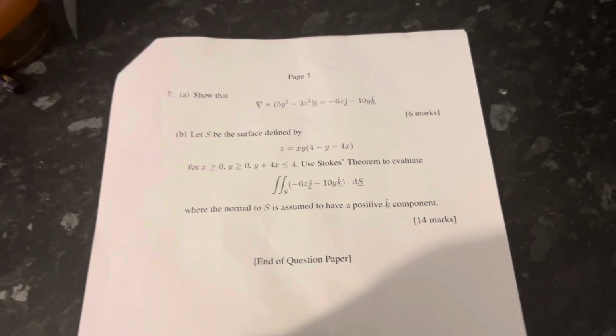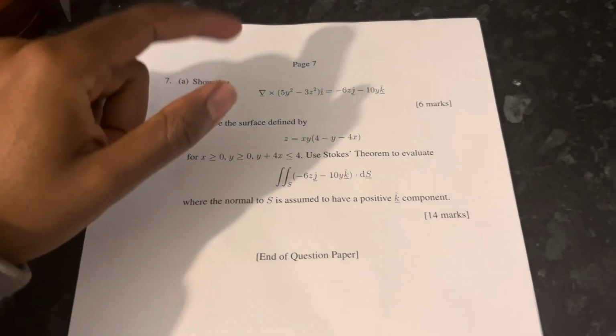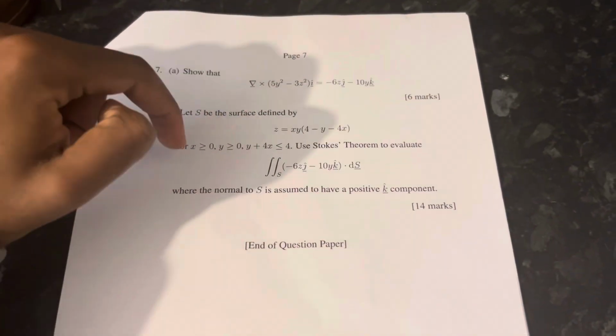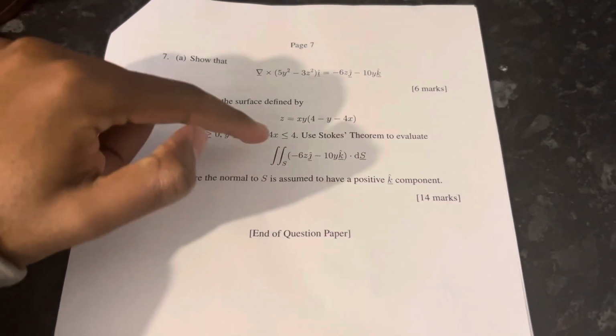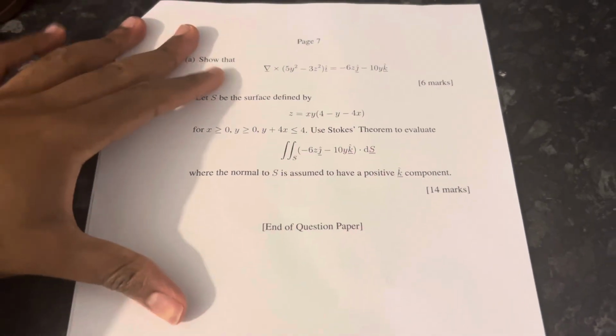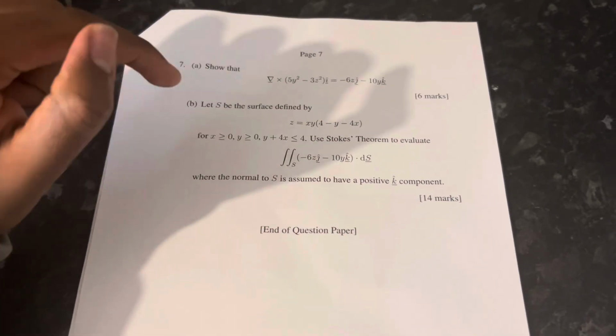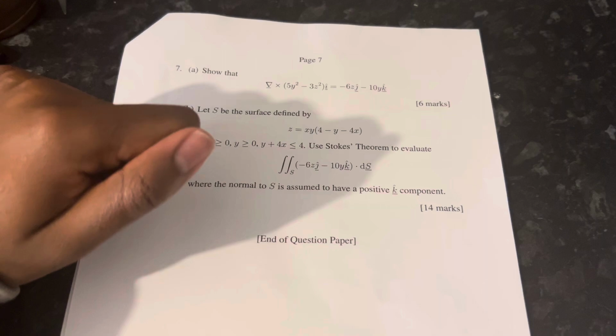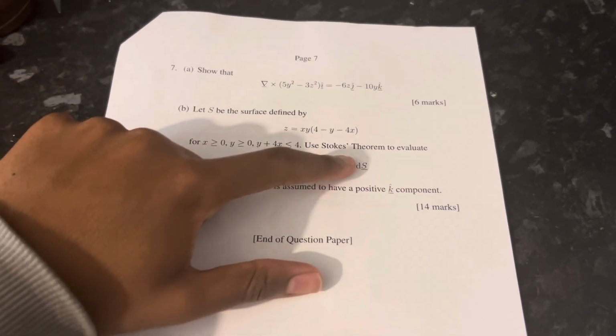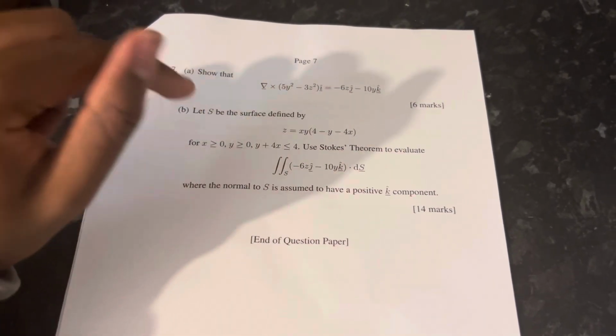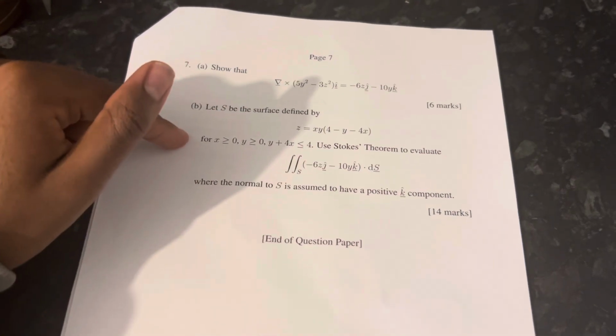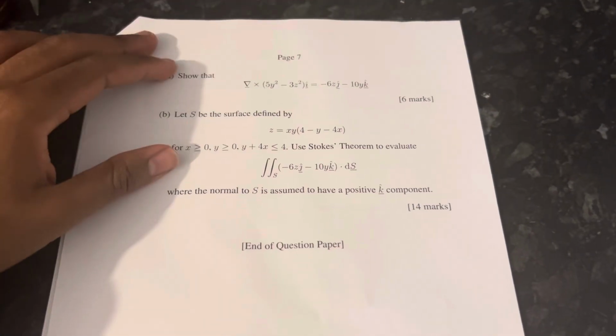What's really annoying is I damn near skipped this line, reading this line. I just saw this and I thought, great, a surface integral, I'm good at those. That's going to be great. And as I was doing it, I reread the question and I saw Stokes' theorem, which means we have to use the line integral version of it. And I thought, that's not too bad either.